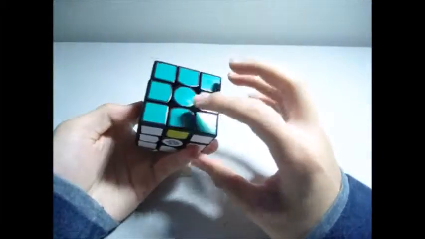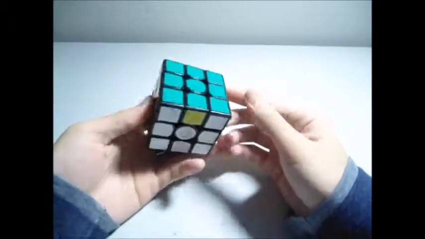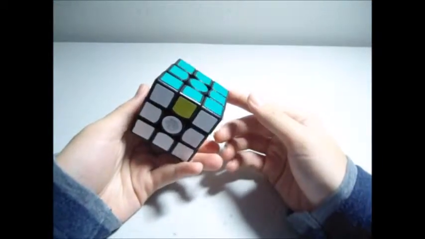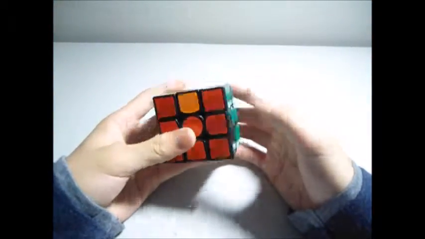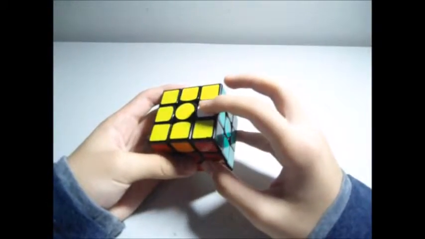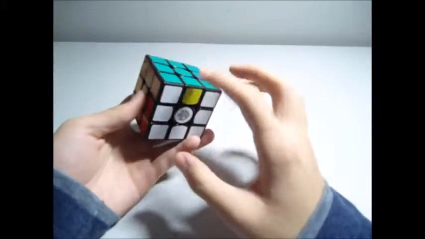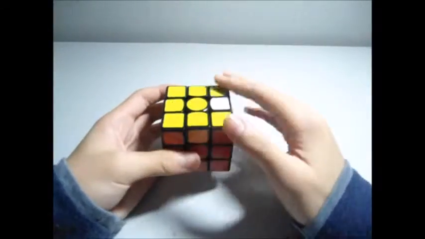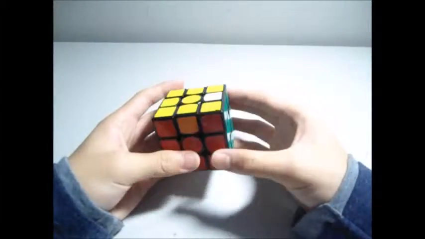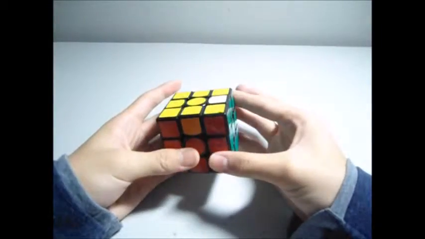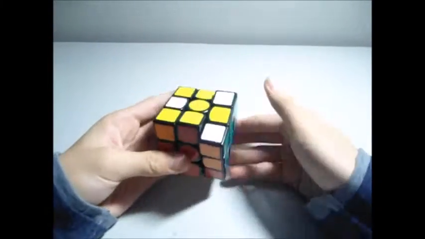So then when you get to the third one, it's similar. You want to move the piece that goes there, and these corners where there's nothing between them, on the top, like the yellow, for example. So I could just do U2, like that.